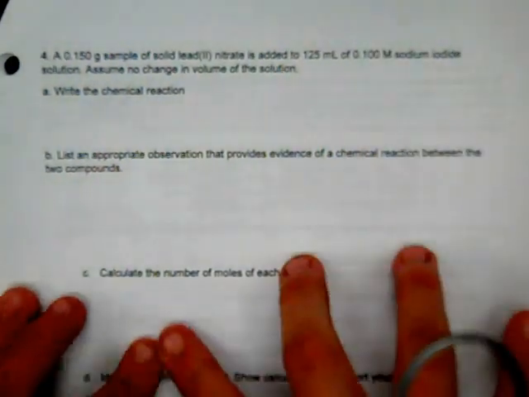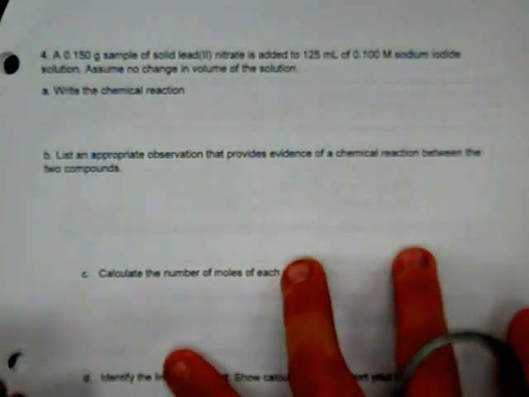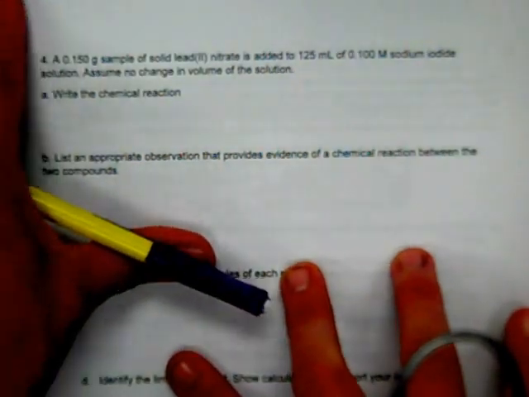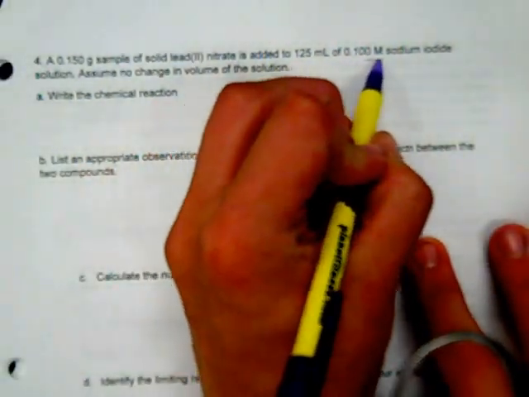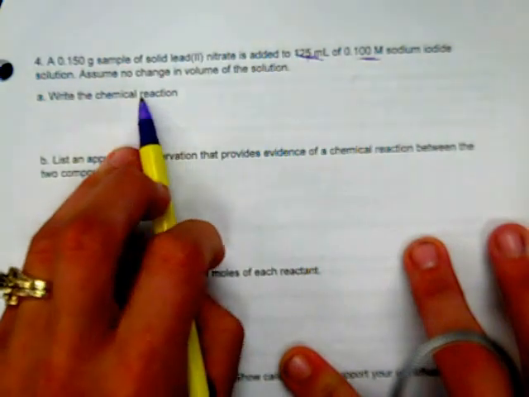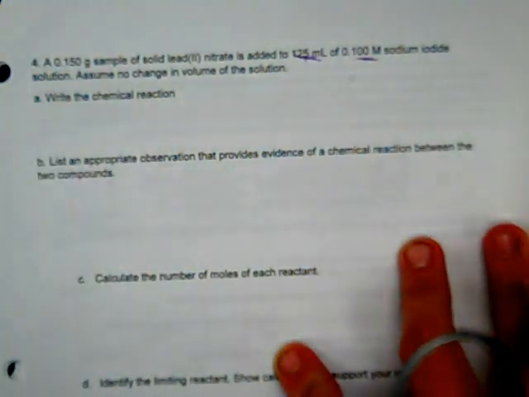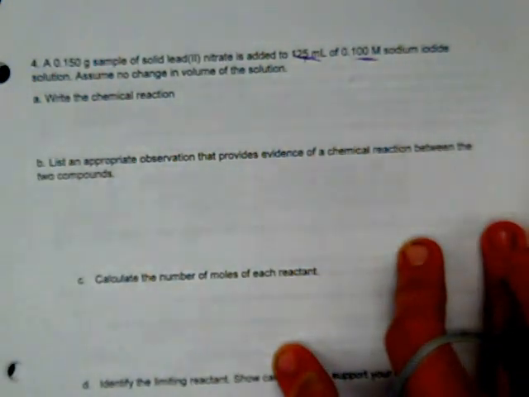All right, number 4 on problem set 1 has to do with a double replacement reaction. I threw in this question because it deals with molarity and volume, which is always good to refresh how to solve molarity type questions.